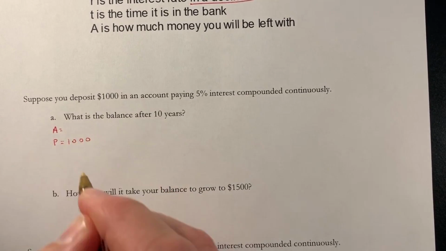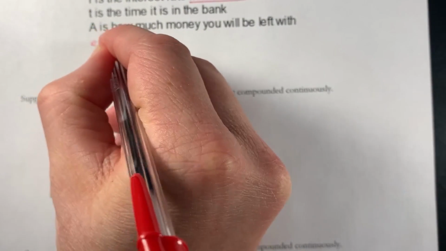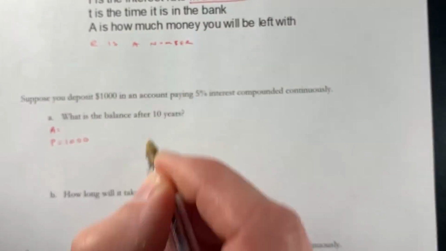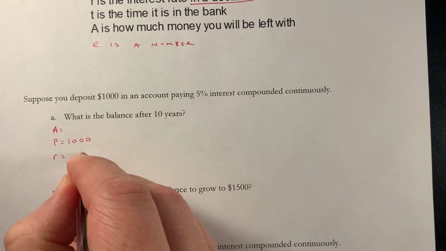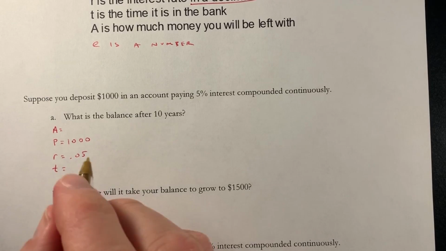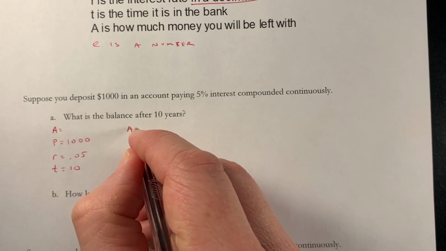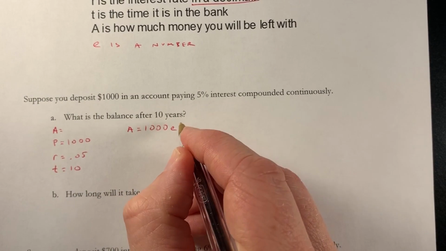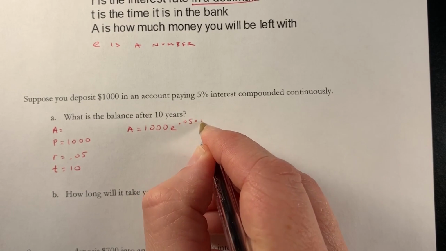That's $1,000. The next thing is e. Remember, e is not a variable. e is a number. r is the interest rate, 5%, so 0.05. And t is the amount of time, and that is 10 years. Okay, so A equals P, the principal, $1,000, times e to the r, which is 0.05, times t, which is 10.